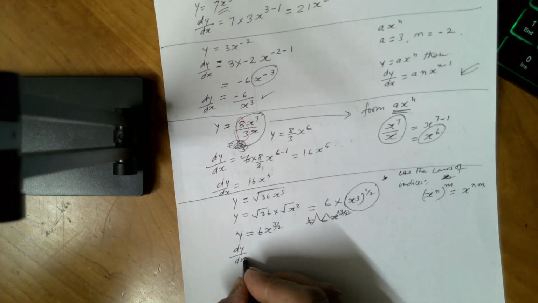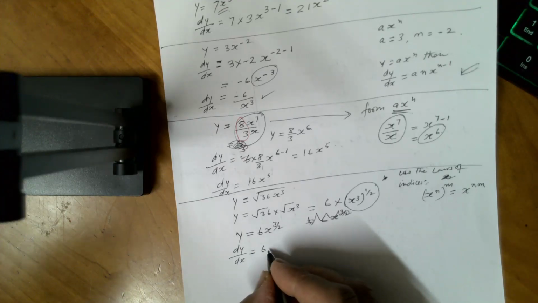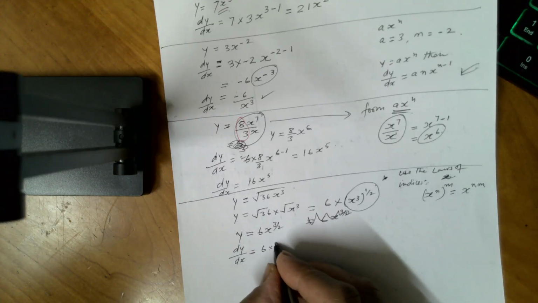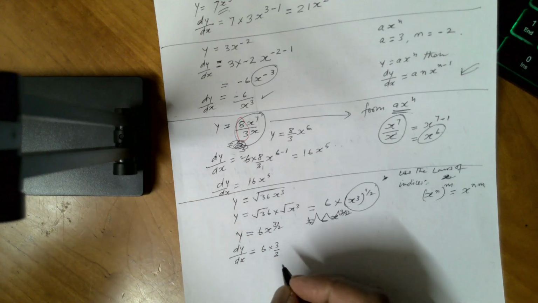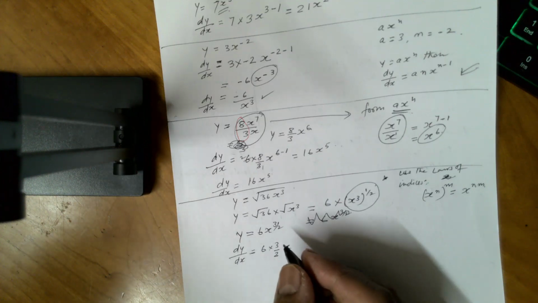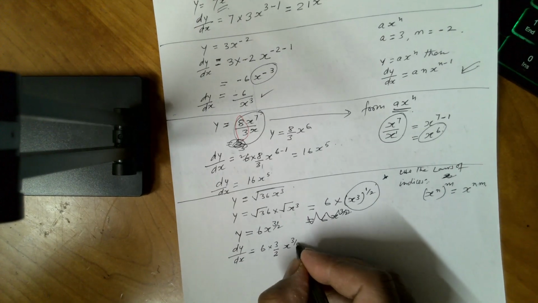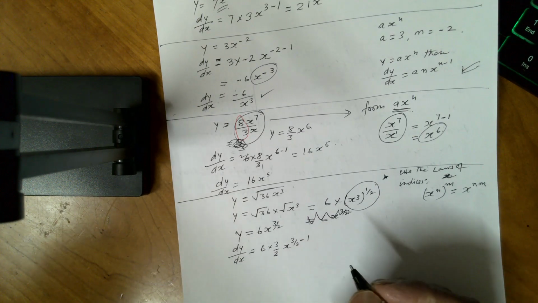dy over dx is 6, your power is 3 over 2, then you got x, and your power is 3 over 2 minus 1.